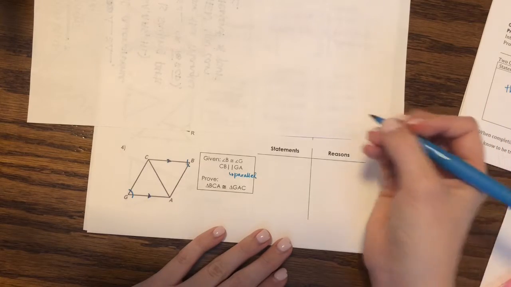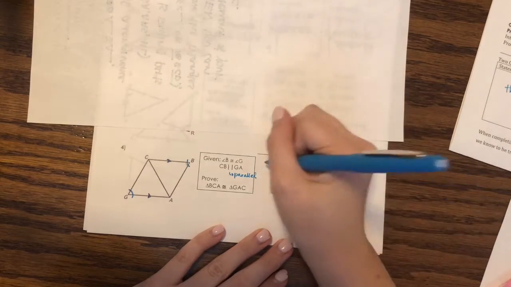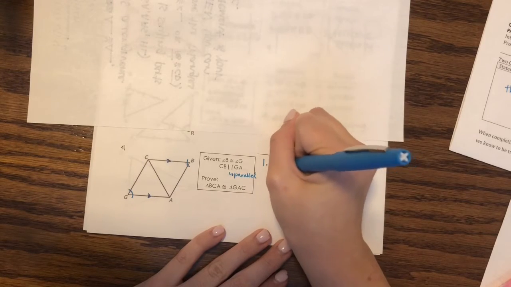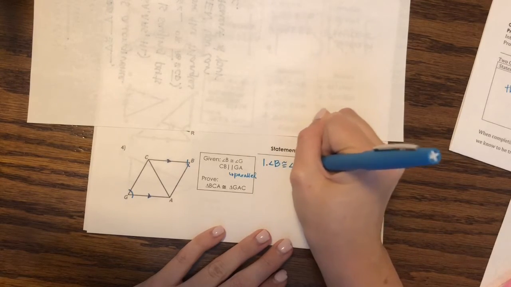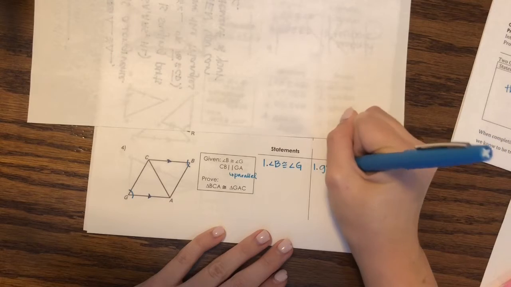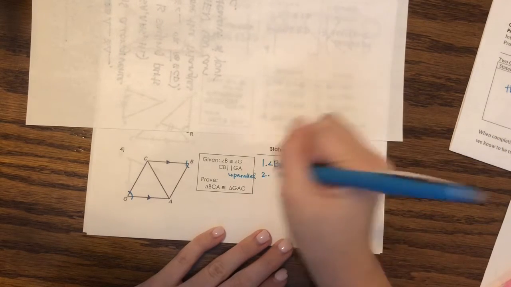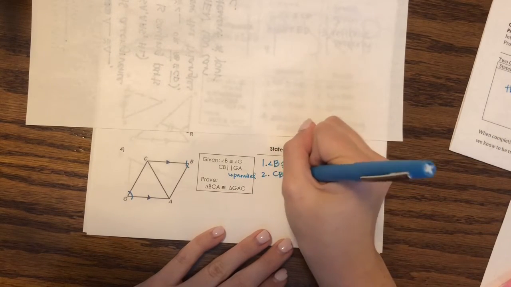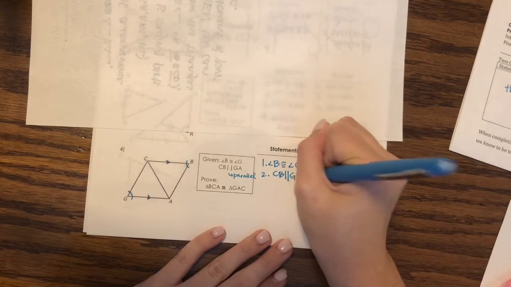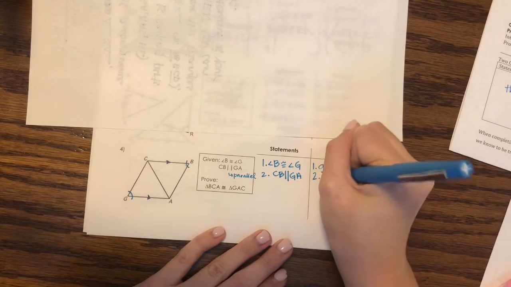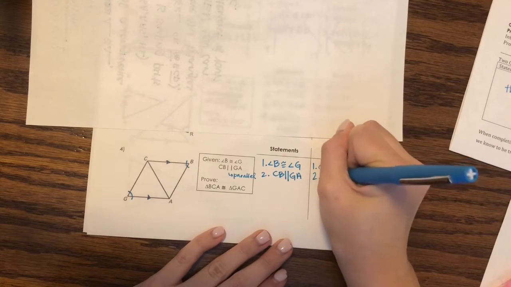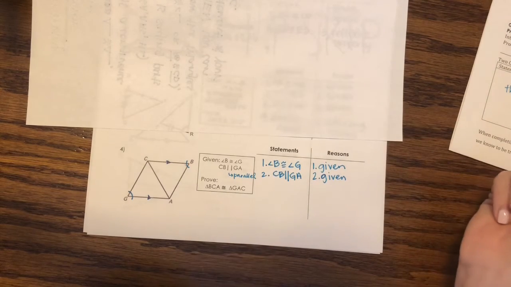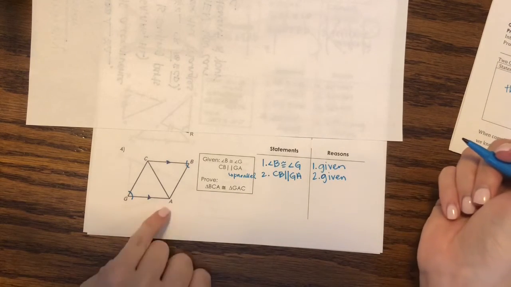Okay, so our first statement is going to be that angle B is congruent to angle G. Our reason is because it's given. Our second one is going to be that CB is parallel to GA, also given. Okay, now we're given that they're parallel.